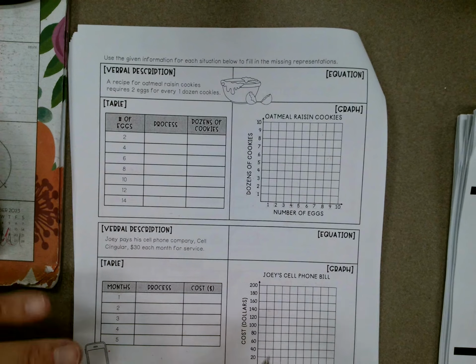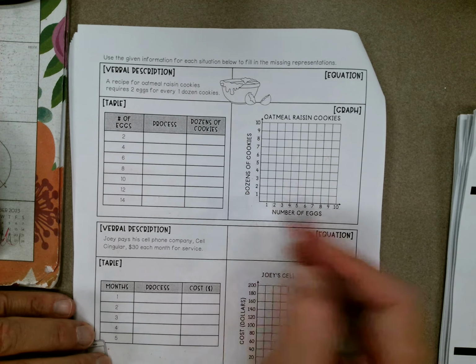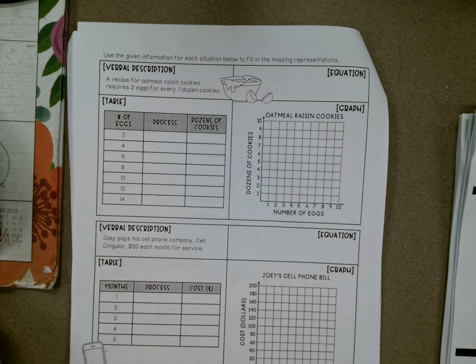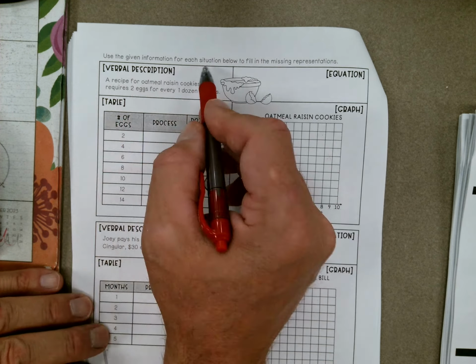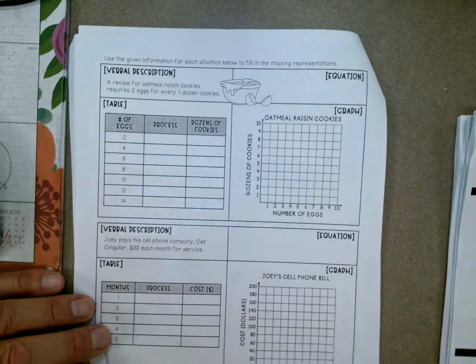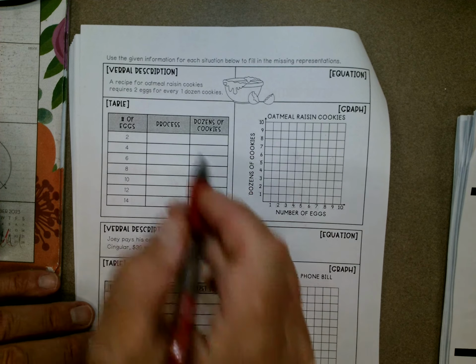And what I mean by graphing is we're going to use the first quadrant of the coordinate plane, okay? So let's get started here. Use the given information for each situation to fill in the missing representations. All right, our description.